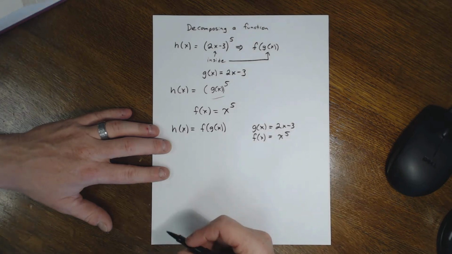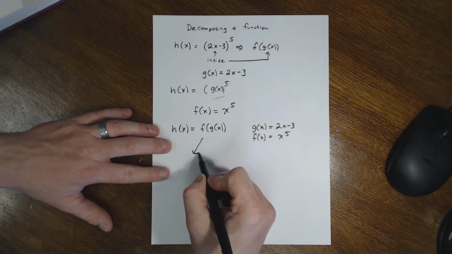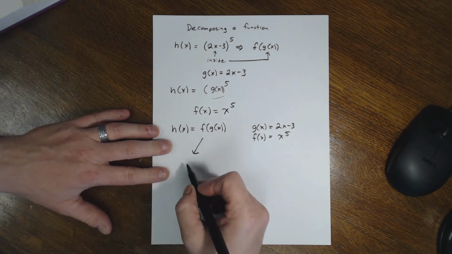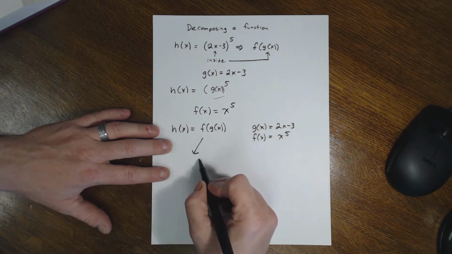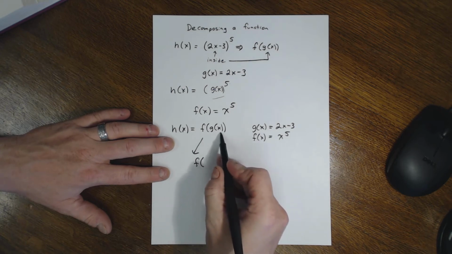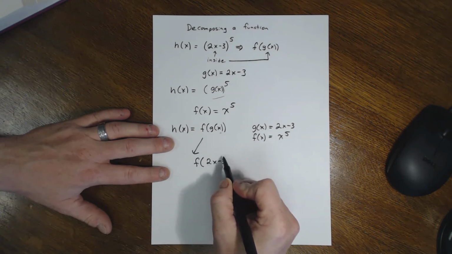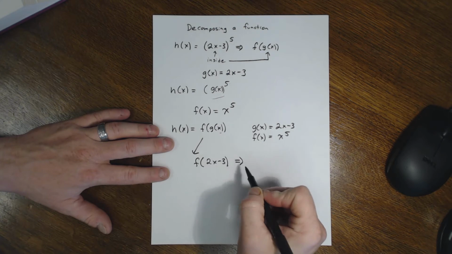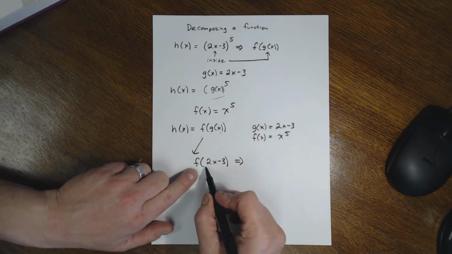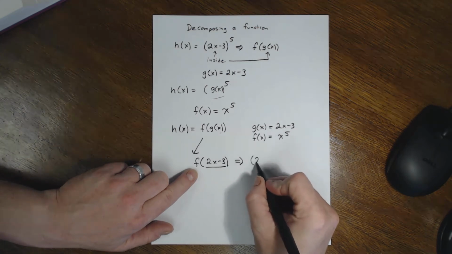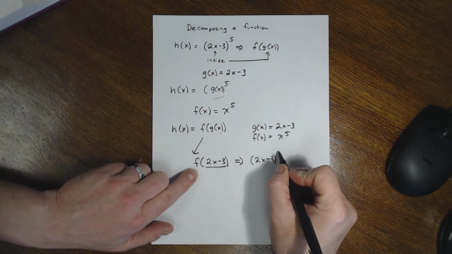We can go ahead and double check to make sure that we've done this correctly by doing the function composition. We can do f of g of x, 2x minus 3, and that becomes, f function is something to the 5th power. So I'm going to take all of this and put it to the 5th power.